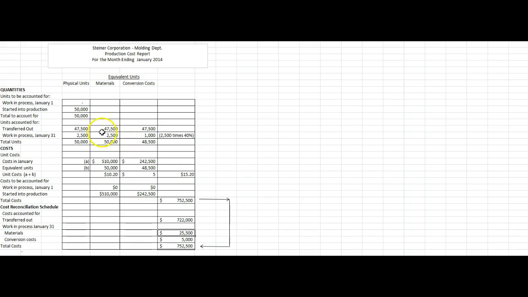What's left is 2,500 units as far as materials go. That costs us $10.20 a unit, or $25,500. As far as conversion costs go, we have 1,000 equivalent units left at $5 a unit for $5,000. So we can account for $722,000 that transferred out, $25,500 that stays in as ending inventory as far as materials go, $5,000 that stays in our department as ending inventory for conversion costs. So son of a gun, we can account for all $752,500 that we were in charge of.